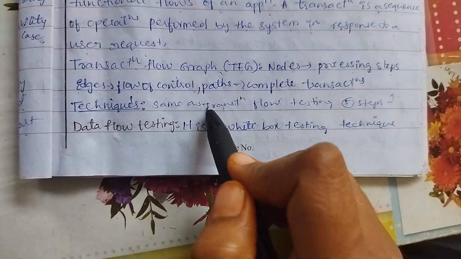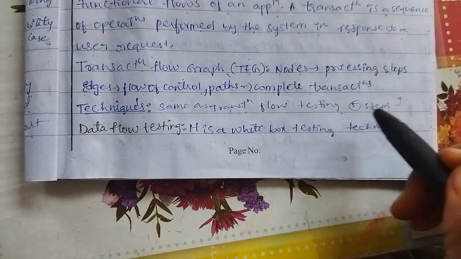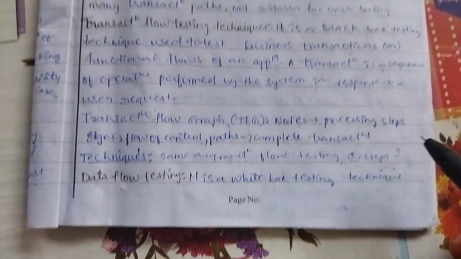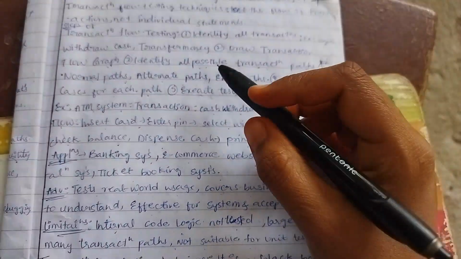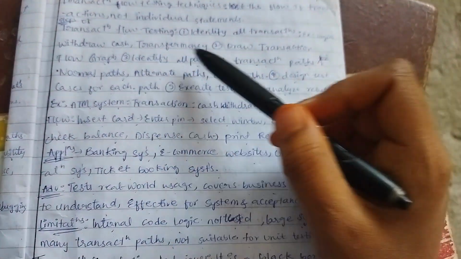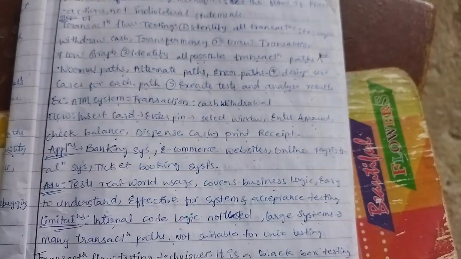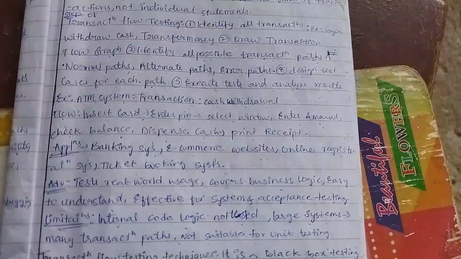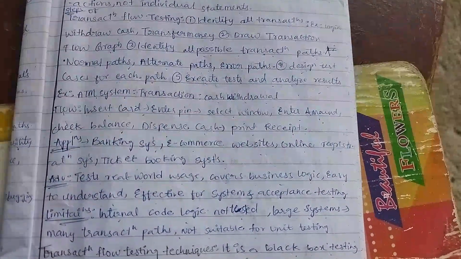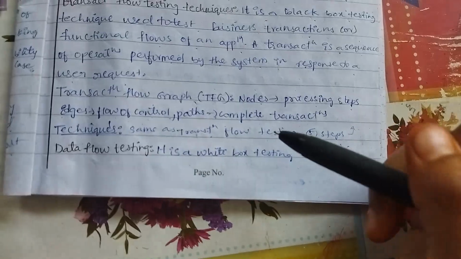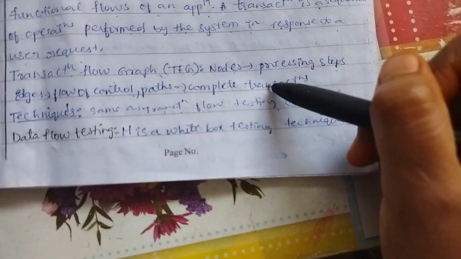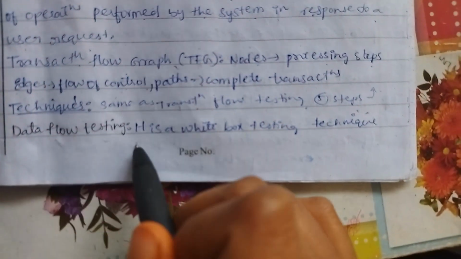The technique is the same as transaction flow testing; we have 5 steps. These are the 5 steps: 1, 2, 3, 4, 5. These are the 5 steps we use in the transaction flow graph. After that, data flow testing.